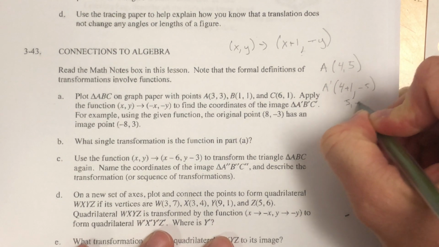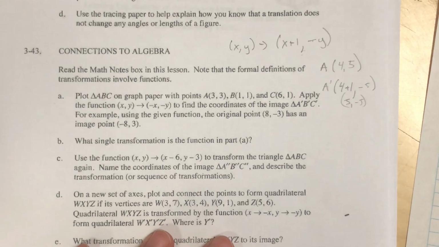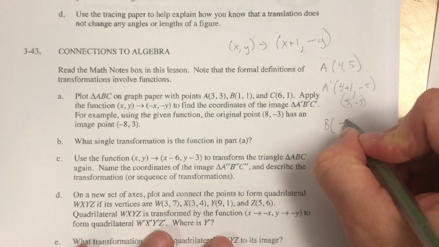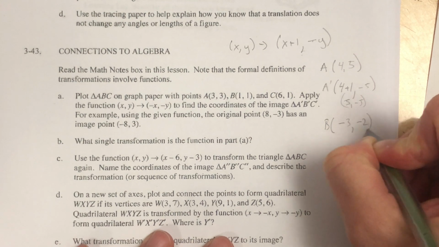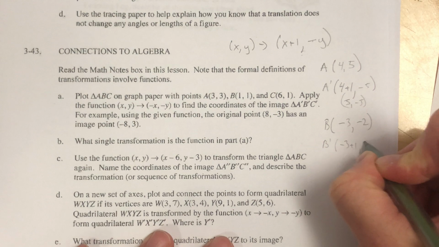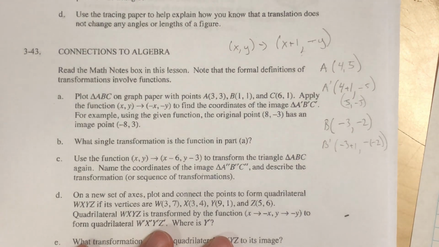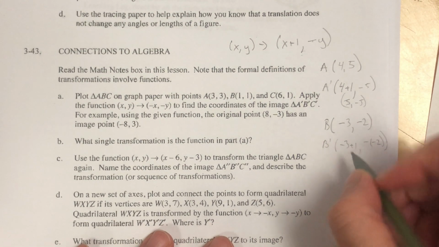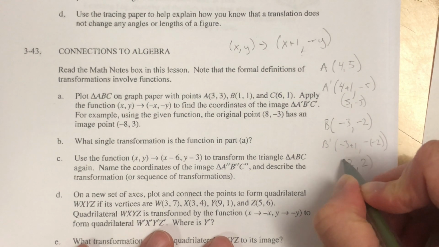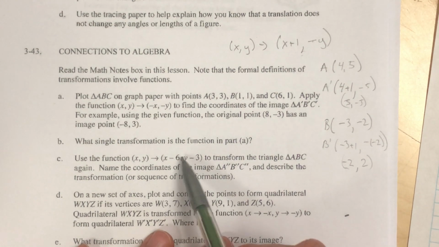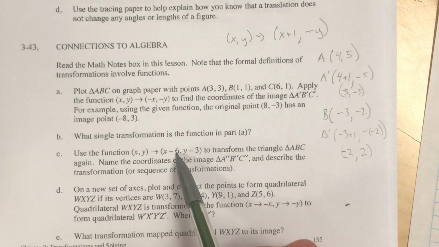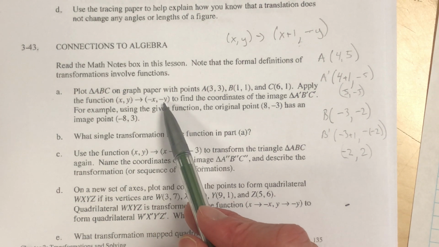Which means it's going to be 5, negative 5 as my new A prime value, right? If it was, say, B, and it was negative 3, comma, negative 2, then my B prime would be negative 3 plus 1, and then I'd plug in the negative with the negative 2. So negative 3 plus 1 gives me negative 2, and this gives me a positive 2, okay? So all this is doing is telling you that you're going to manipulate. You're going to subtract, or you're going to make something become negative.